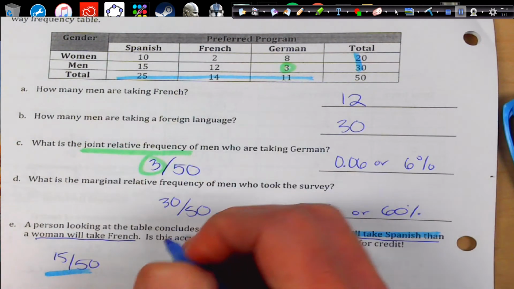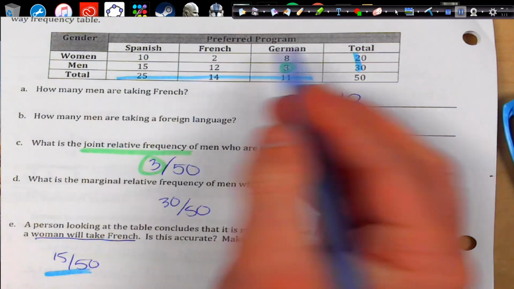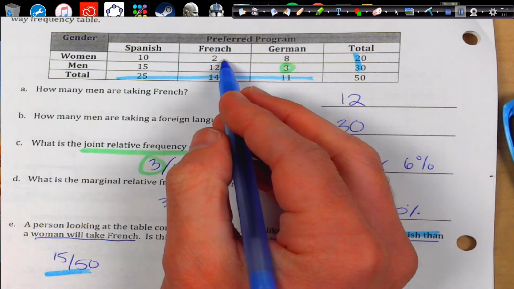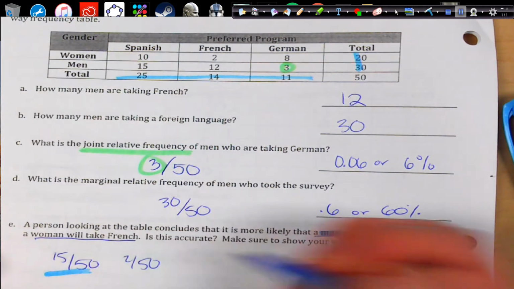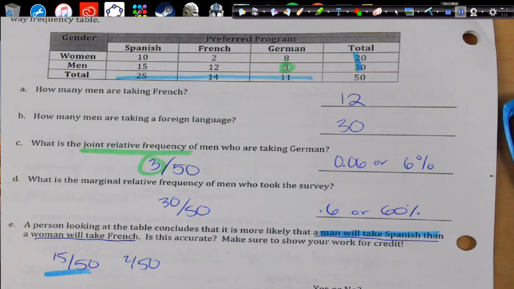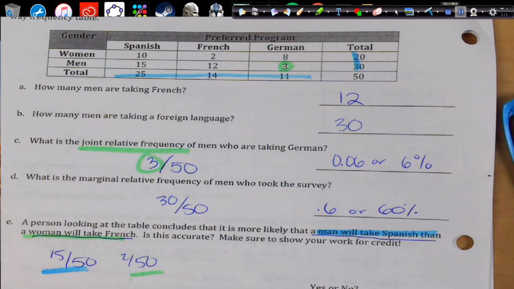That's going to be 2 out of 50. And right there, this would be completely accurate.